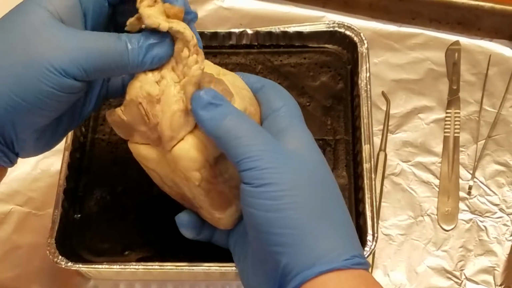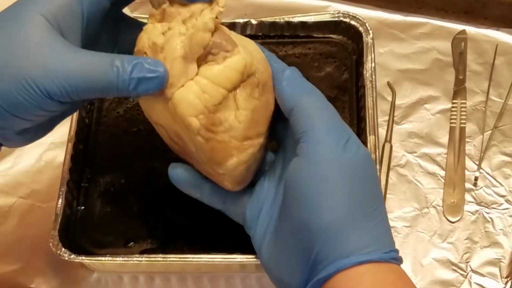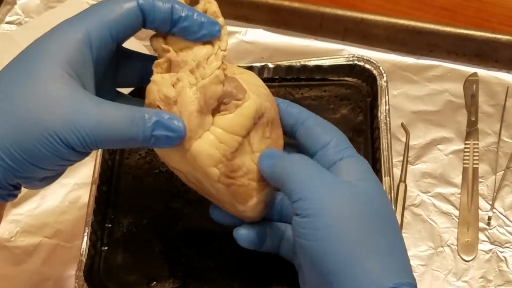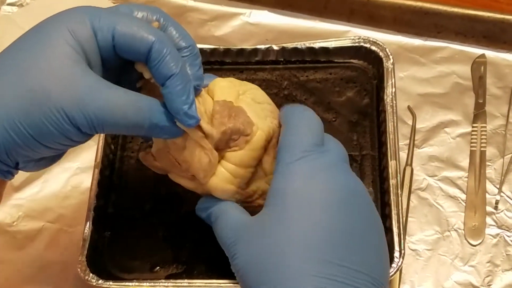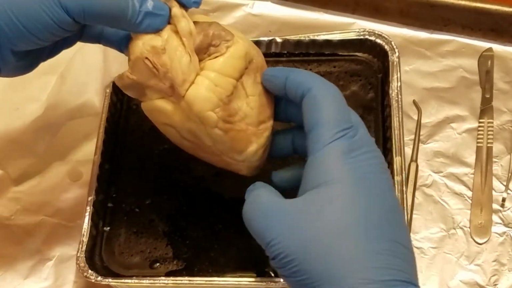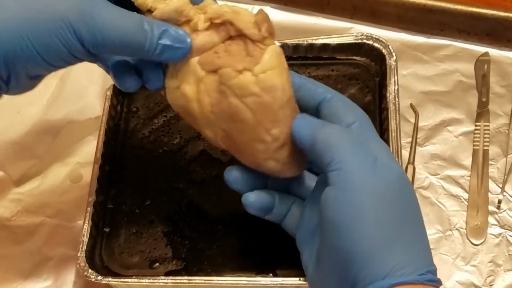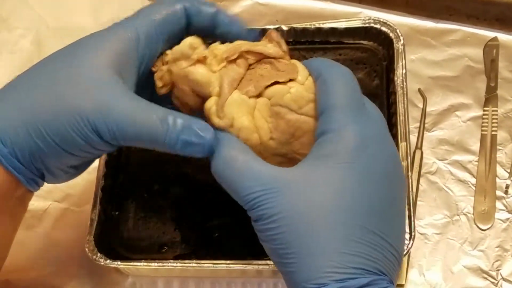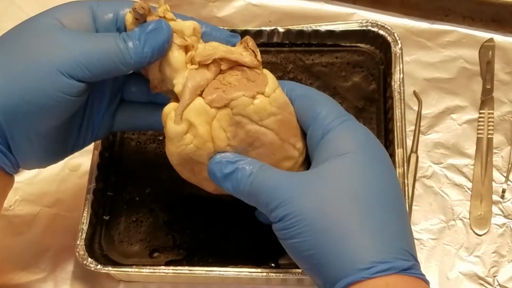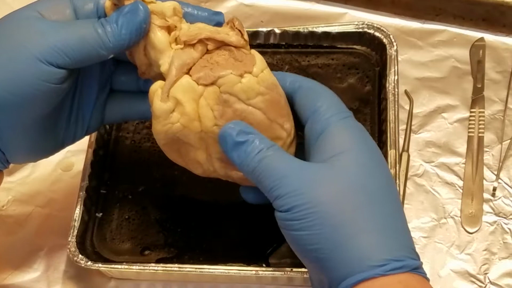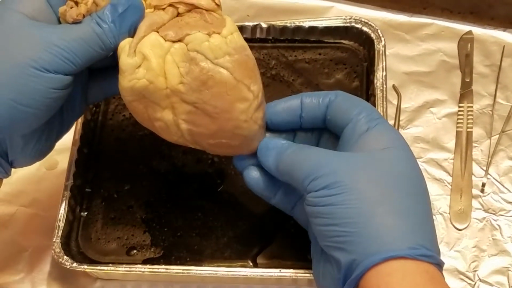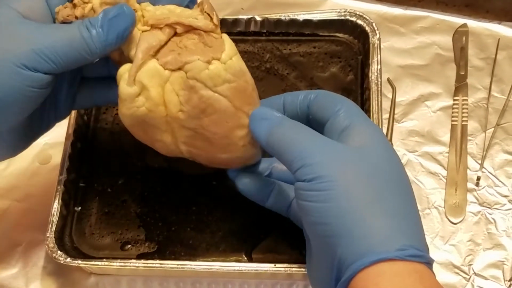If we turn it over, then this would be the right atrium and the left atrium, the left ventricle, the right ventricle, and this wide portion here of the atrium is considered the base. When it is properly situated, the base points towards the left shoulder and is on the posterior side, whereas the apex is the inferior point pointing towards the left ilium.